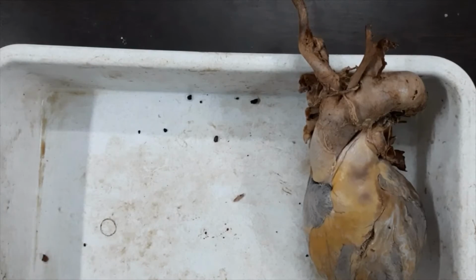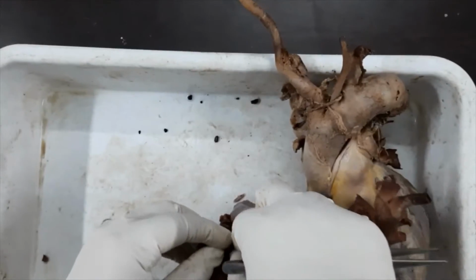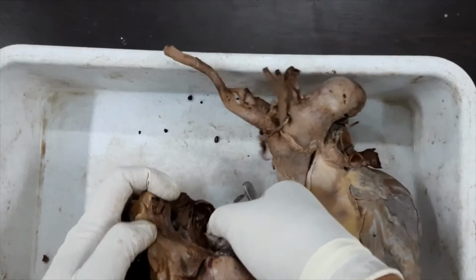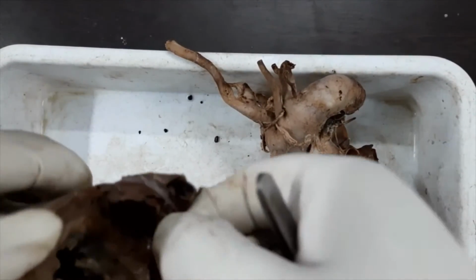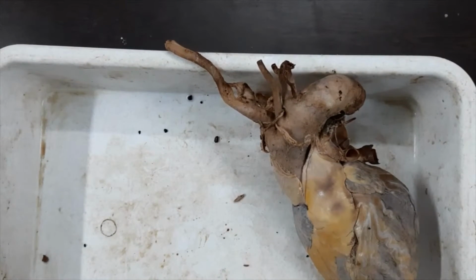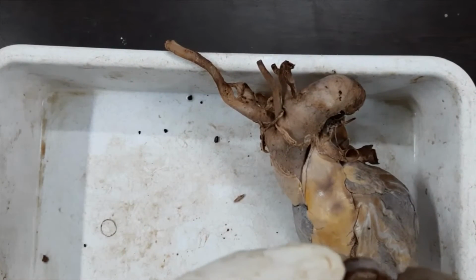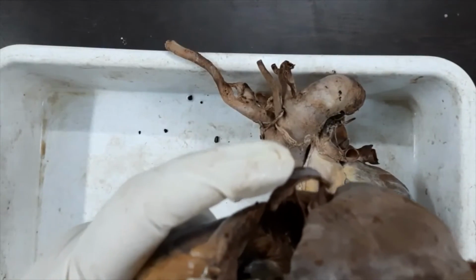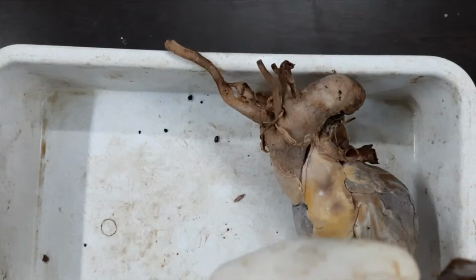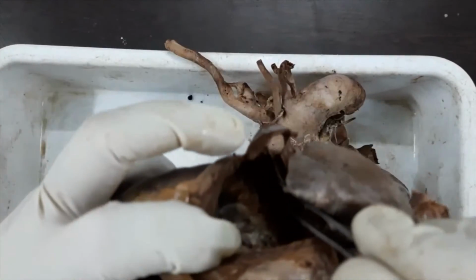Let me expose the coronary sinus, and then I will show you. Let me put the light inside it. Okay, it's not seen, so I will put the tip of my forceps into the opening of the coronary sinus. Okay, here.